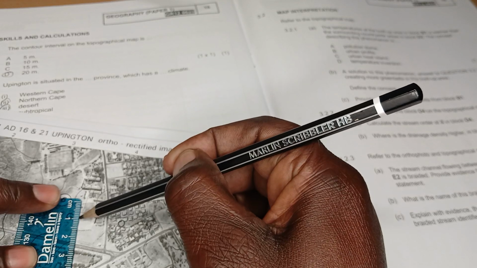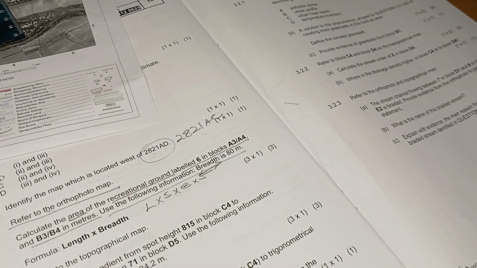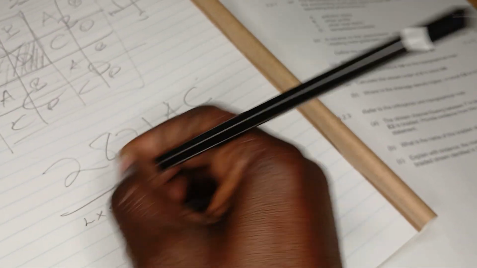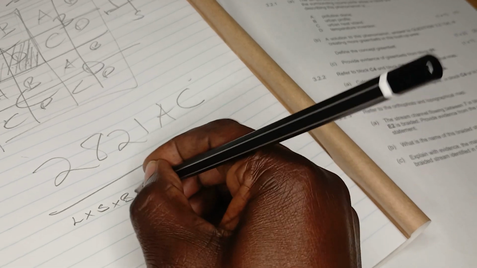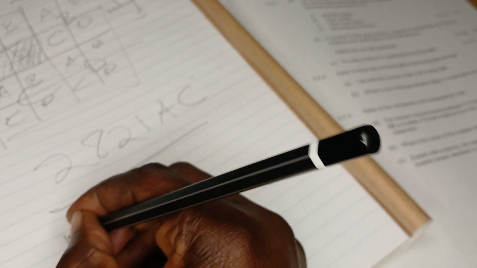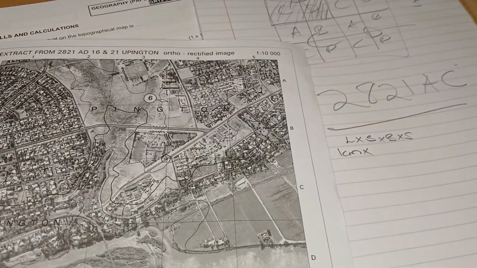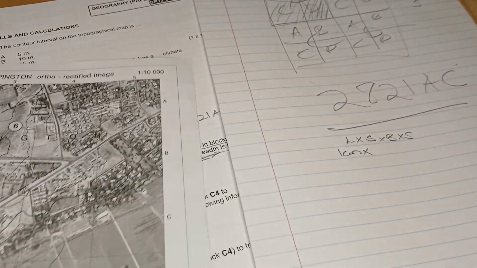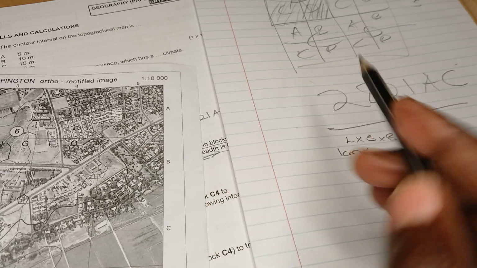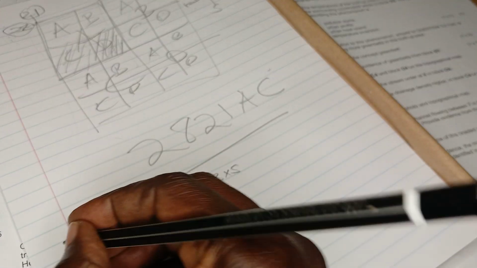From here up to there, it's 1 centimeter. So it means that we have our length times scale times breadth times scale. What is our length that we have now? It's 1 centimeter multiplied by the scale. Which map are we using? We are using the orthophoto map. What is the scale of the orthophoto map? It's 1:10,000 centimeters. That is the scale of our orthophoto.